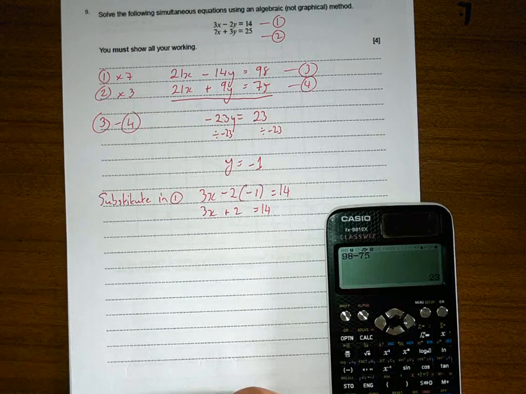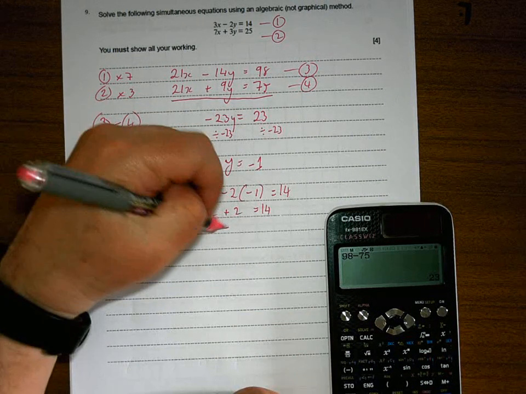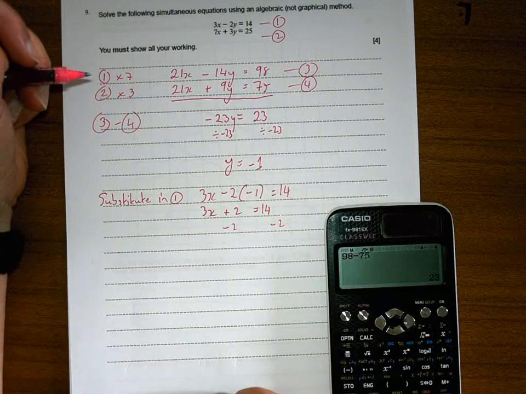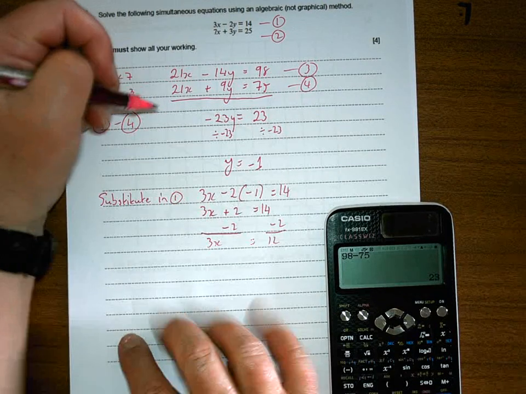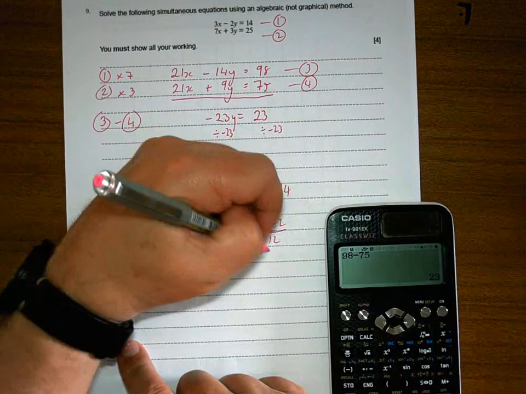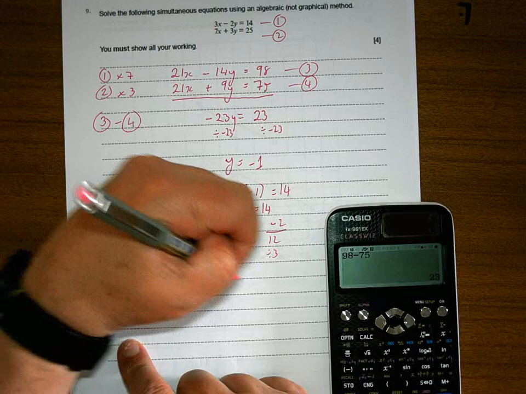I want to take 2 off there, means I've got to take 2 off there as well. 3x equals 12, divide by 3, divide by 3, x equals 12 divided by 3, 4.